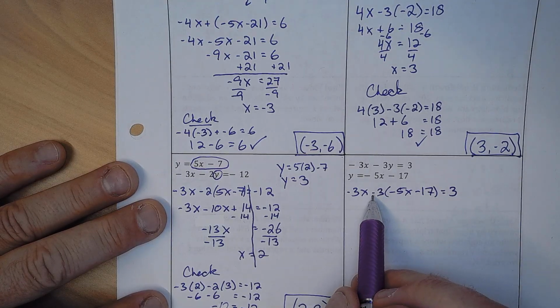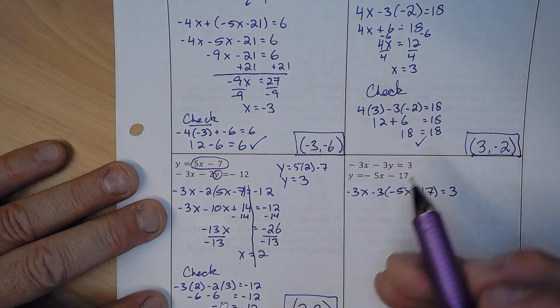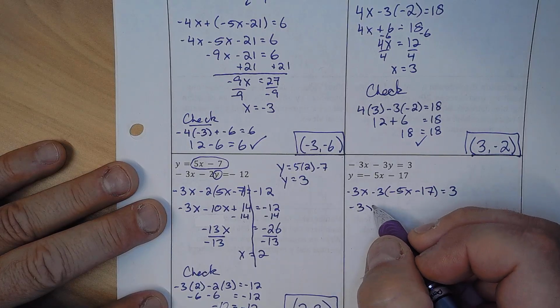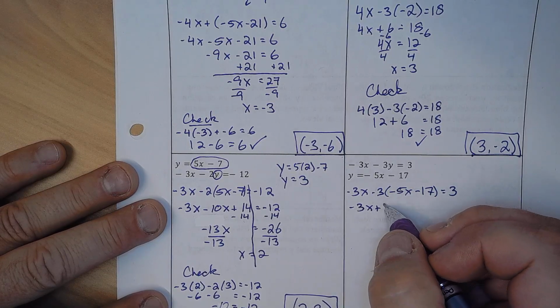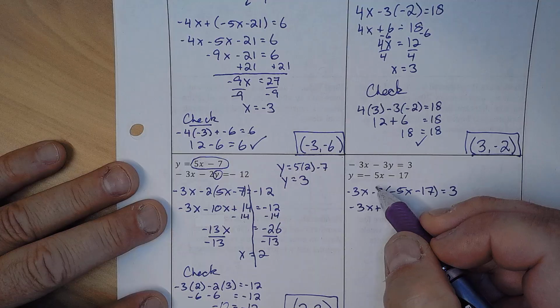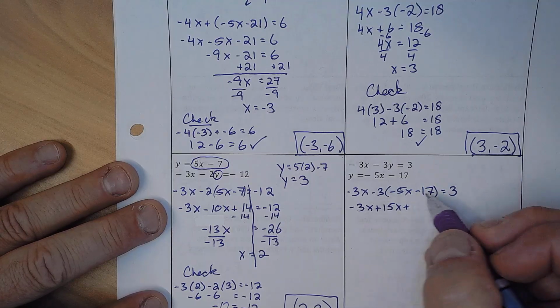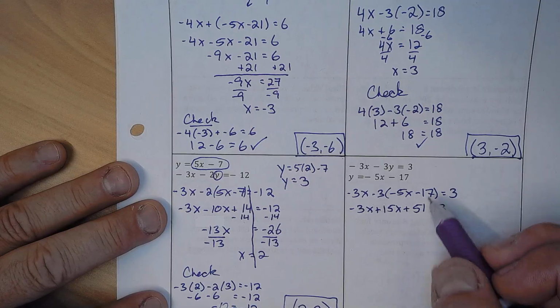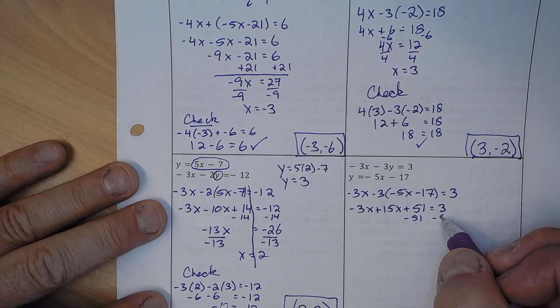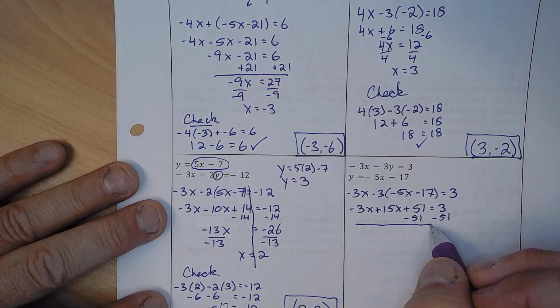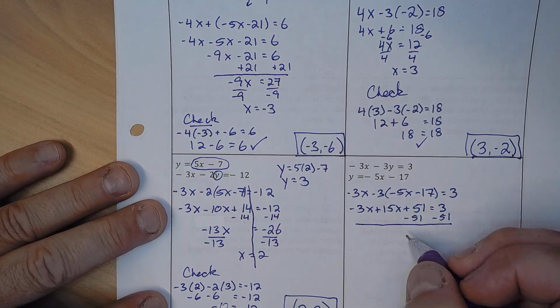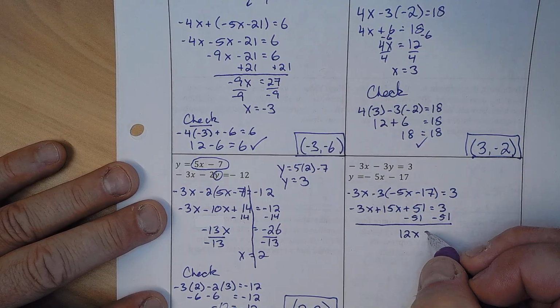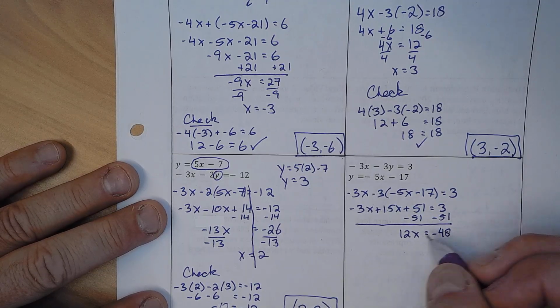Again, the parentheses matter because I have a negative here. So this becomes negative 3x when I distribute, plus 15x, plus 3 times 17 is 51 equals 3. We will subtract 51 from both sides, and we will combine like terms. I have 12x equals negative 48.